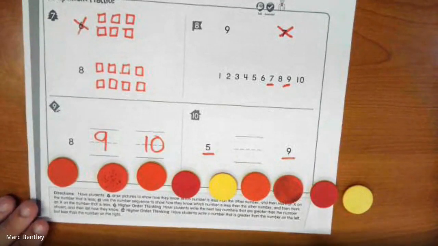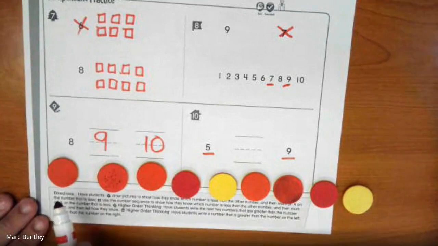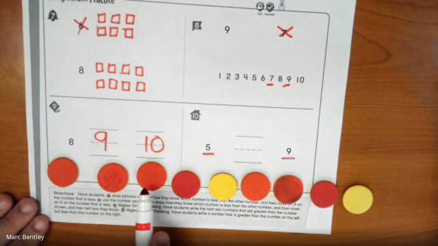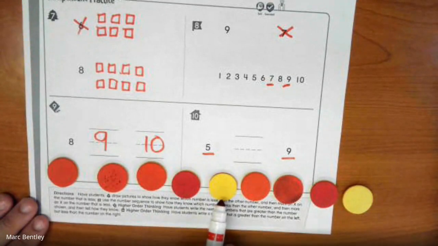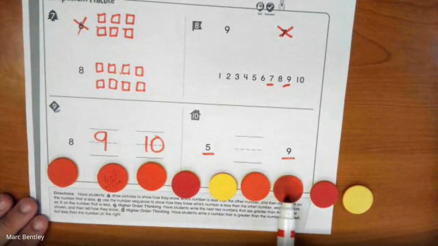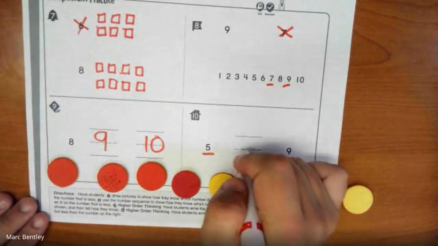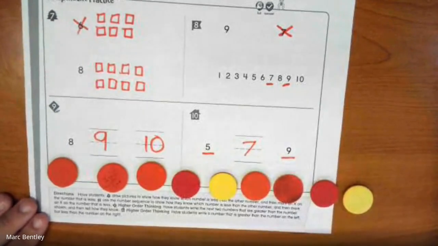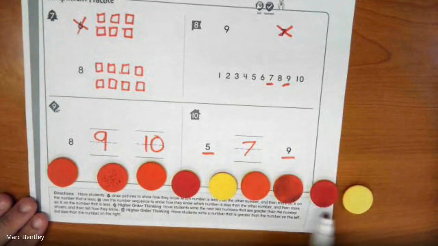So by counting along, I've got 1, 2, 3, 4, 5, 6, 7, 8, 9. So in this gap here, I could use the counter number 6, the counter number 7, or the counter number 8. So I'm going to go ahead and write a 7 in here, because 7 is in between 5 and 9.